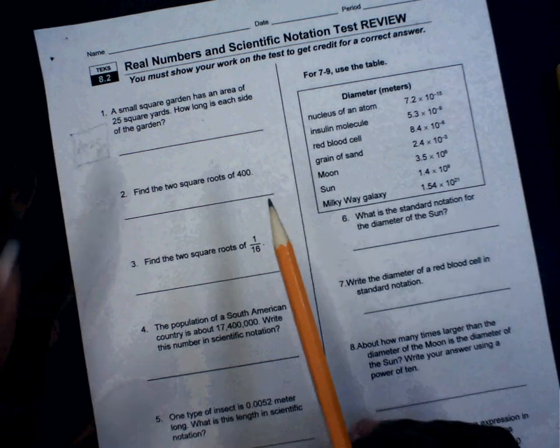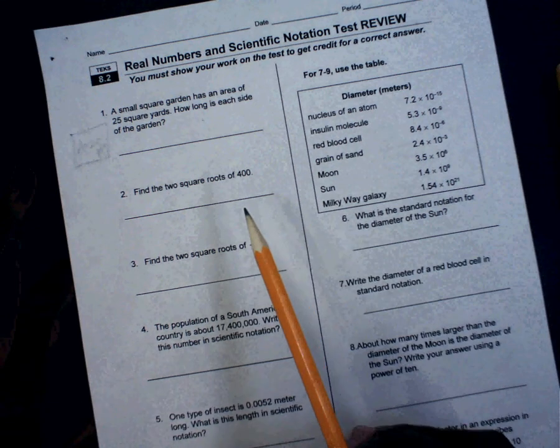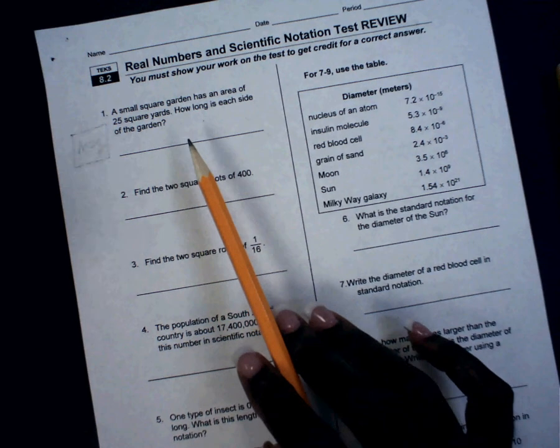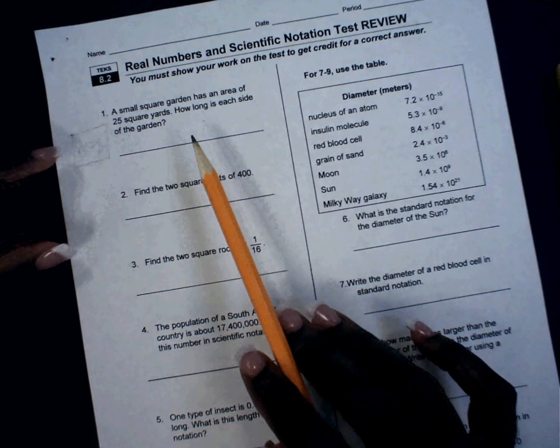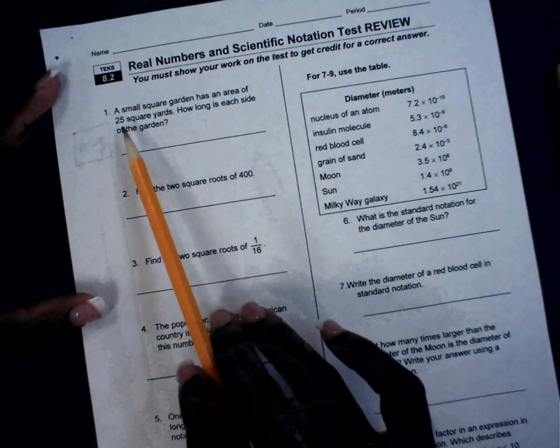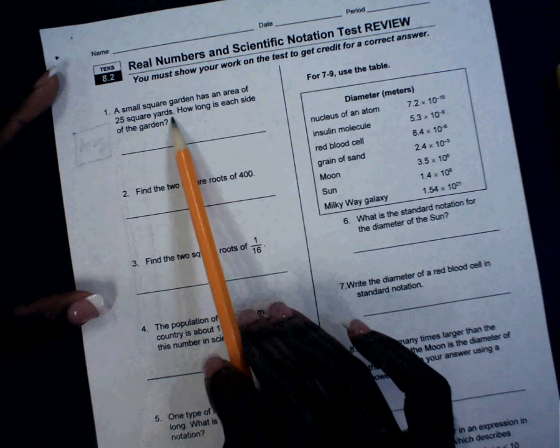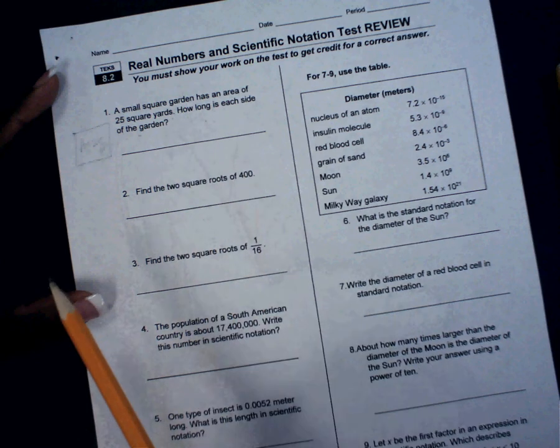Okay, so let's look at the first 9 weeks test review, and we're going to focus on real numbers, and more specifically, focus on evaluating real numbers. So number one says a small square garden has an area of 25 square yards. How long is each side of the garden?